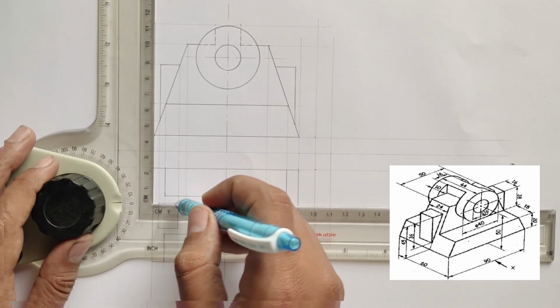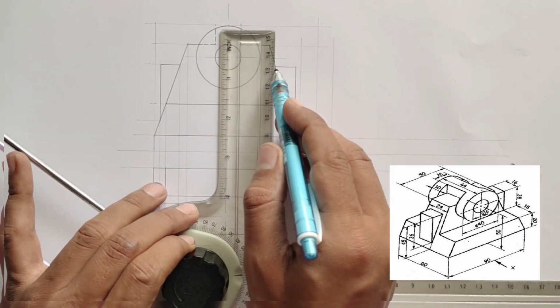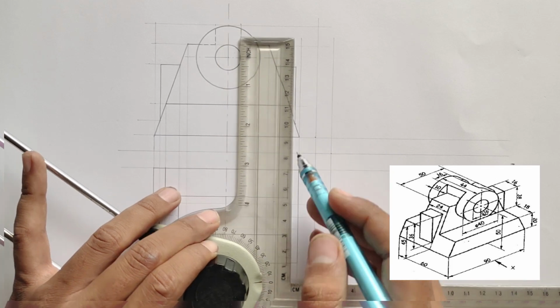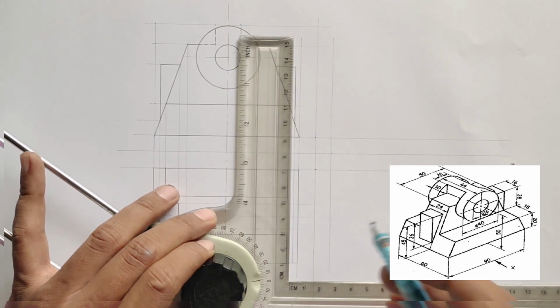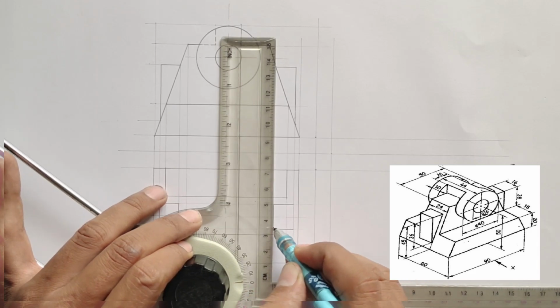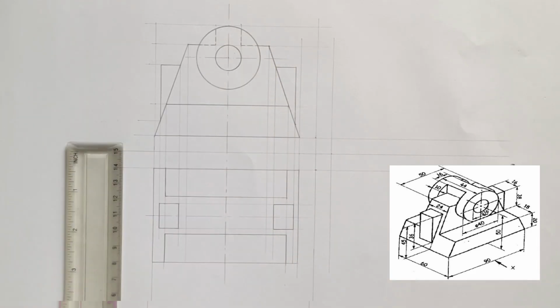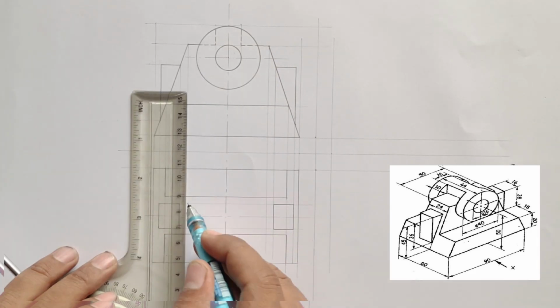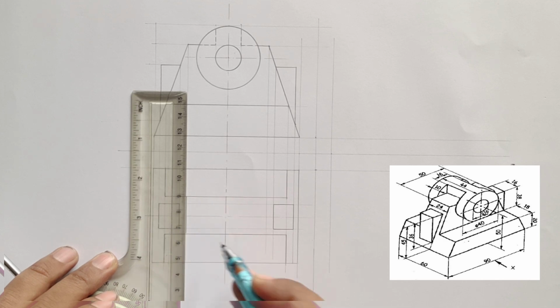Similarly on the other side, starts from this point, ends on this. This is also dark.